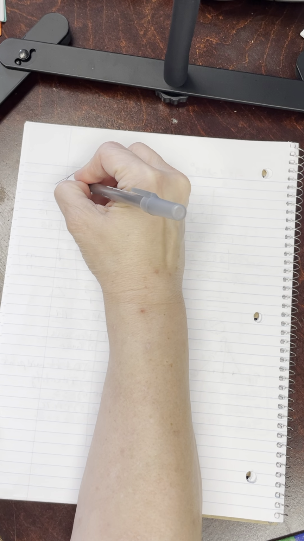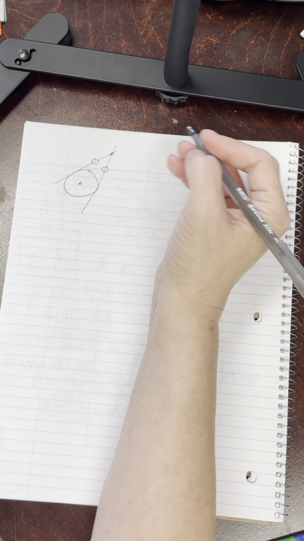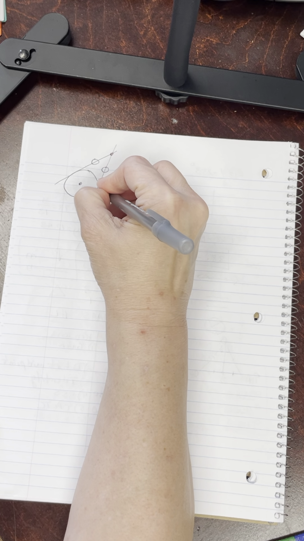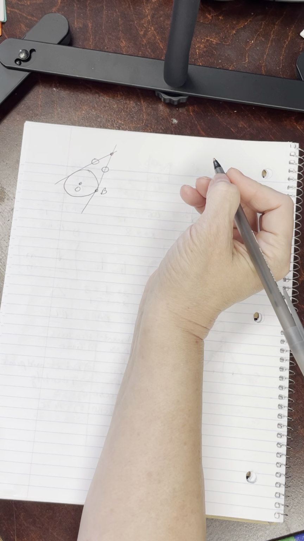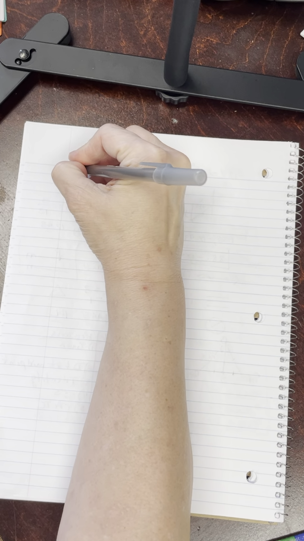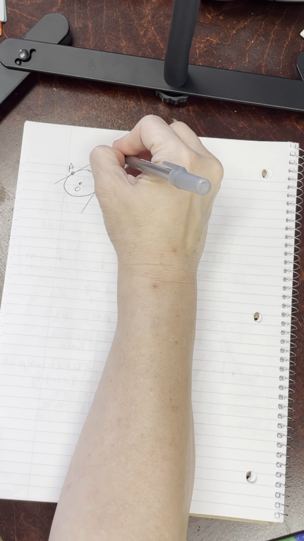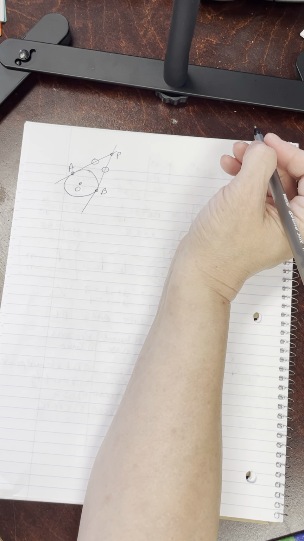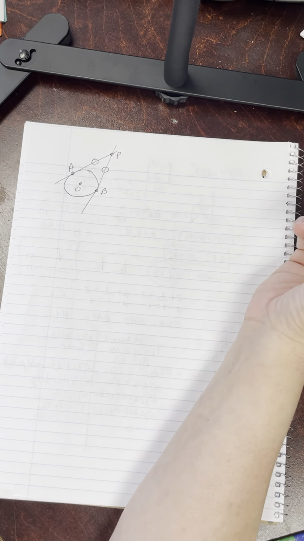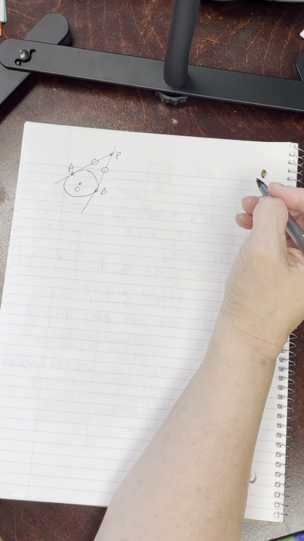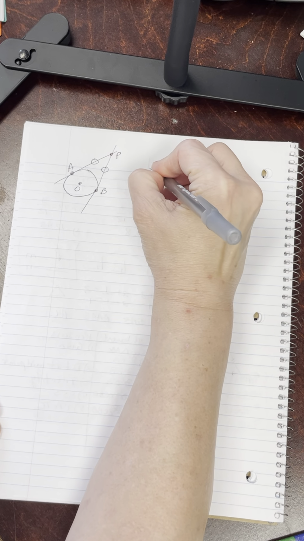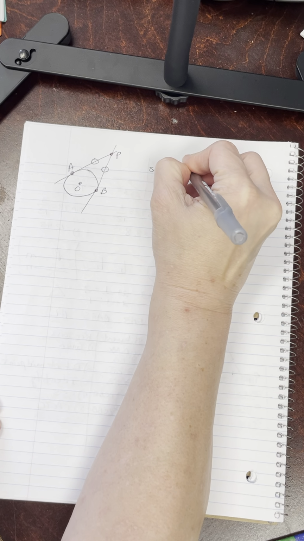Now, I do need a center here, and I need some things labeled. So just to match what they have, this was a B, they labeled this one O, they labeled this one A, and this point here, P. Okay, now, before I can do my proof, I know that I need triangles, and I don't really have that. So we're gonna work on that here in a moment.